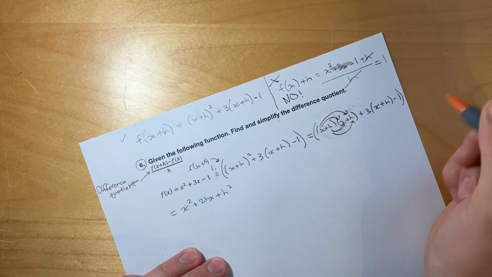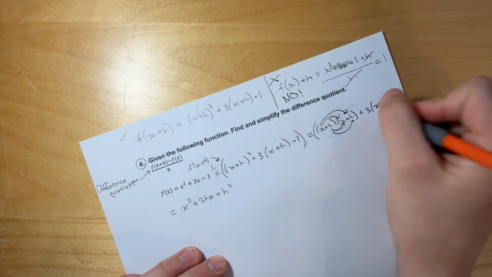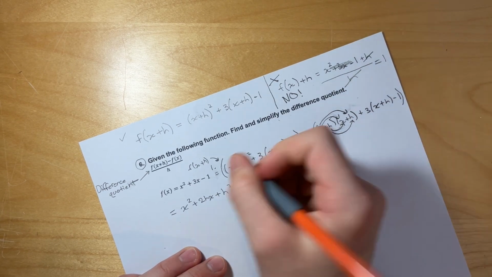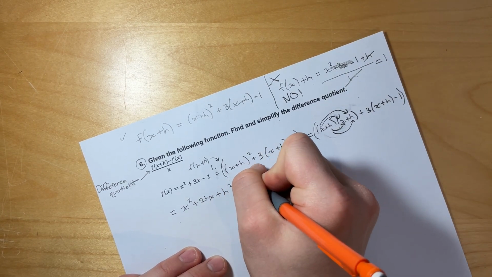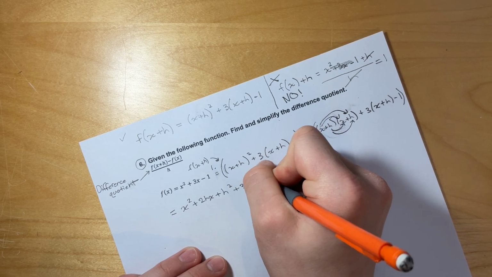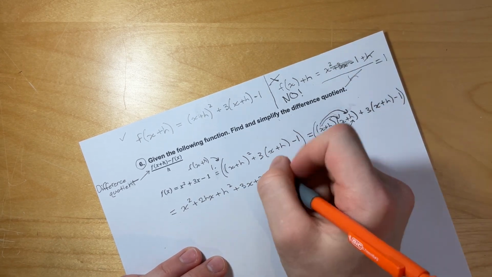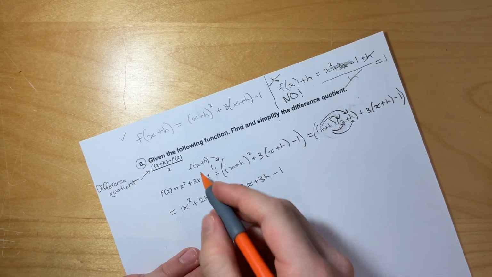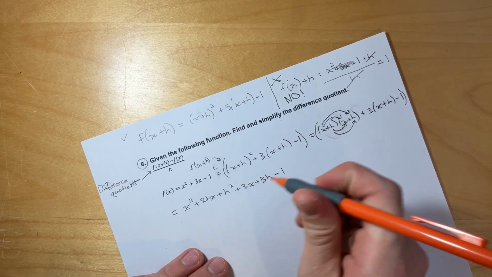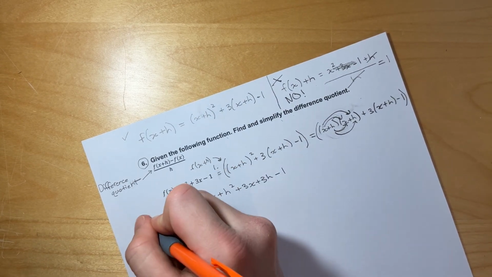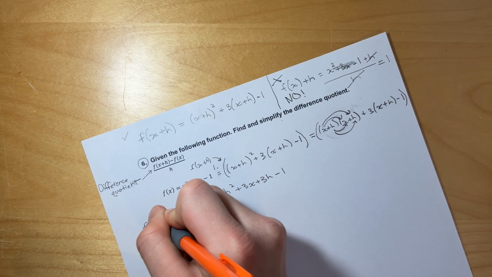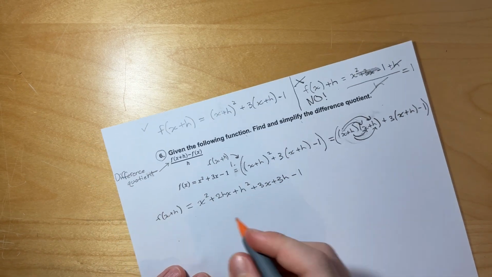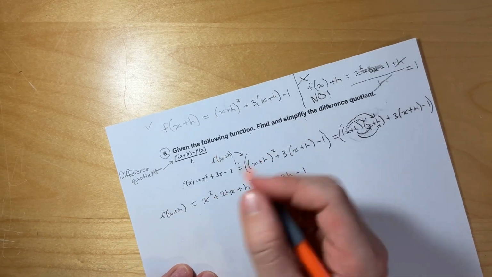Plus, this is 3x plus 3h minus 1. So this is f of x plus h, and this is in simplified form. All right, let's go minus f of x.